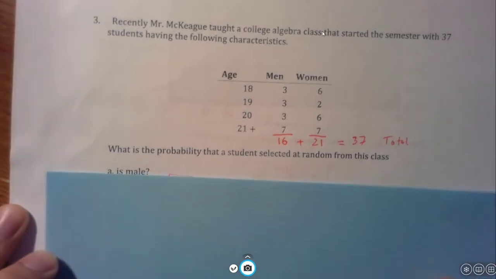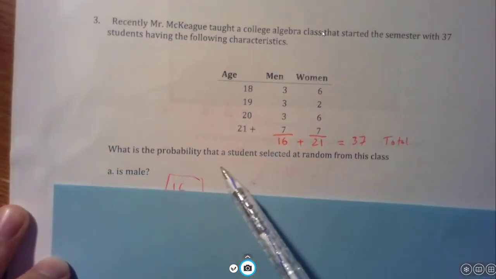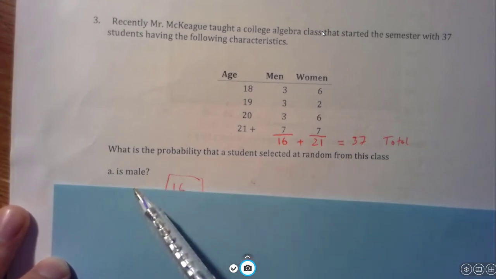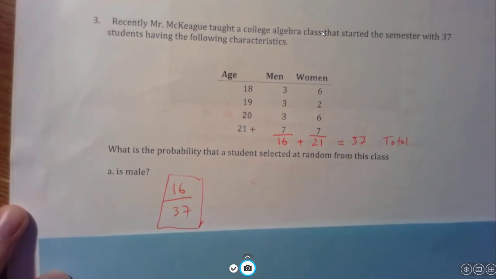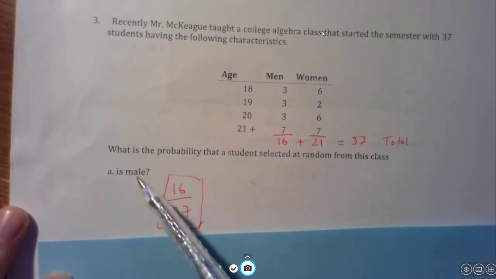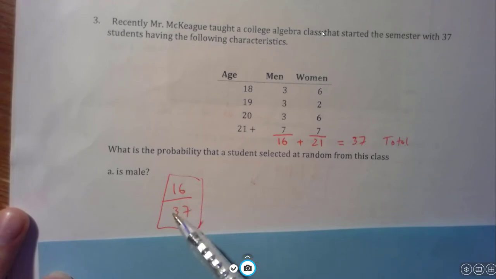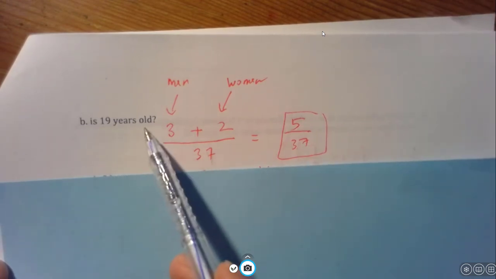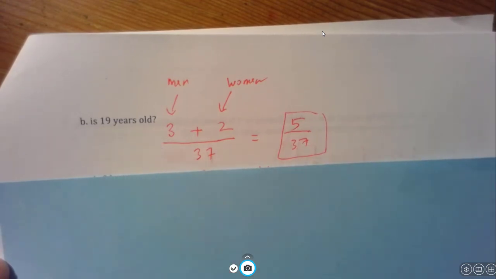Now the question is, what is the probability that a student selected at random from this class is a male? We know that the total is 37. So you want male, which is 16 out of 37. This is the chance of getting a male if you randomly select a student. And then the next one is when you are looking for a 19 years old student, right?